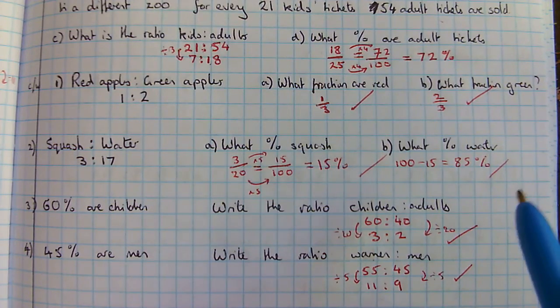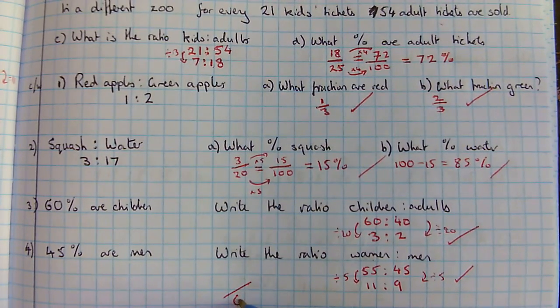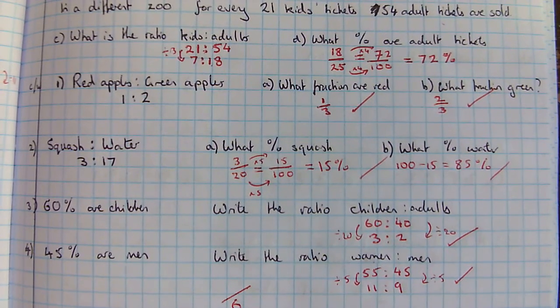Give yourself a mark, please, out of 6. Any difficulty on that, please look at the Hegarty chapter on ratio and proportion.